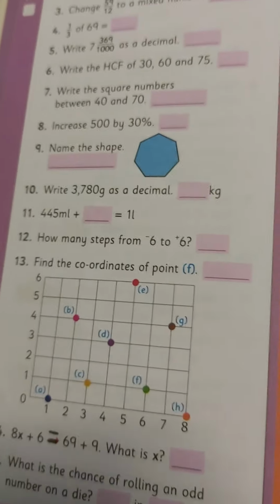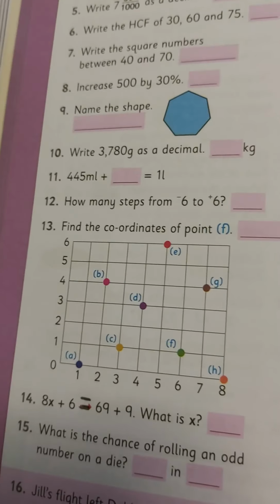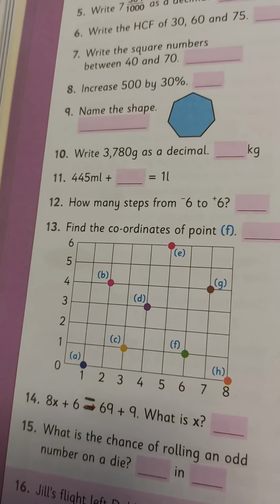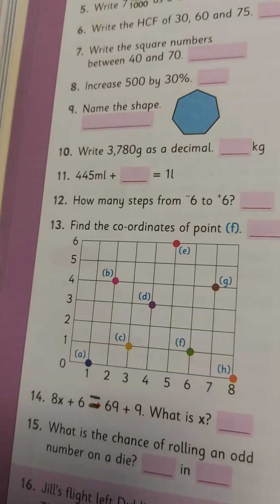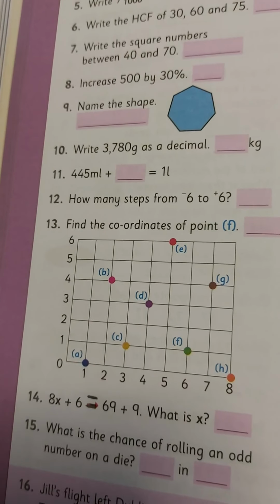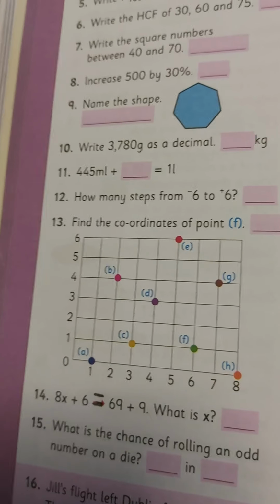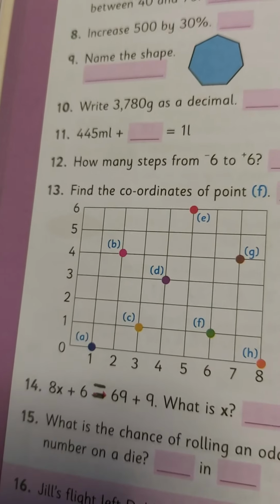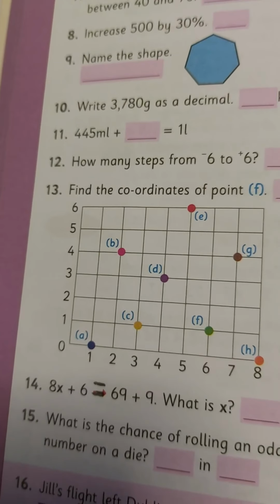Name the shape, count the sides. Write 3,780 grams in a decimal. So there's 1,000 grams in a kg, so it'd be 3 point something kgs. There's 1,000 mLs in a liter, so how much short of 1,000 is number 11?